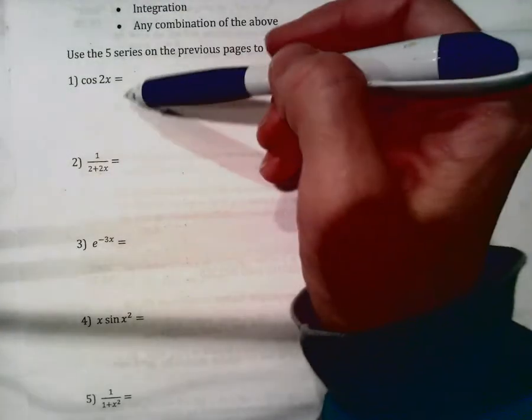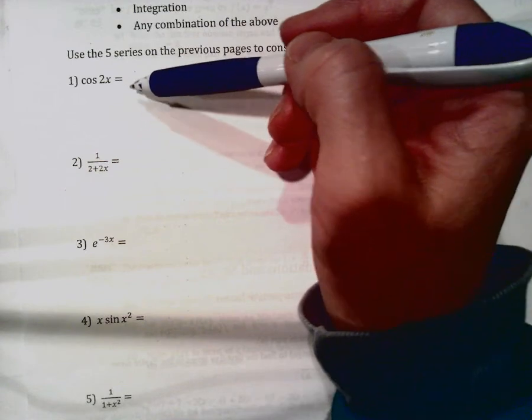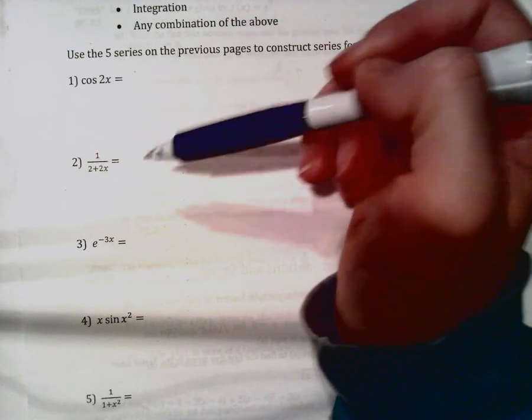I guess some tips. So for cosine 2x, you're going to compare it to cosine, obviously, and change all the x's to 2x's. So that one's fairly easy.